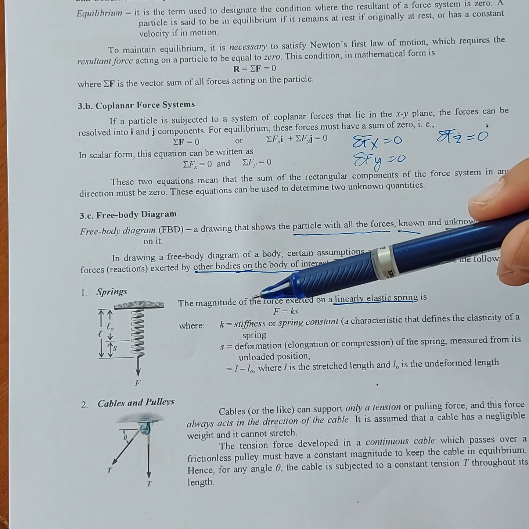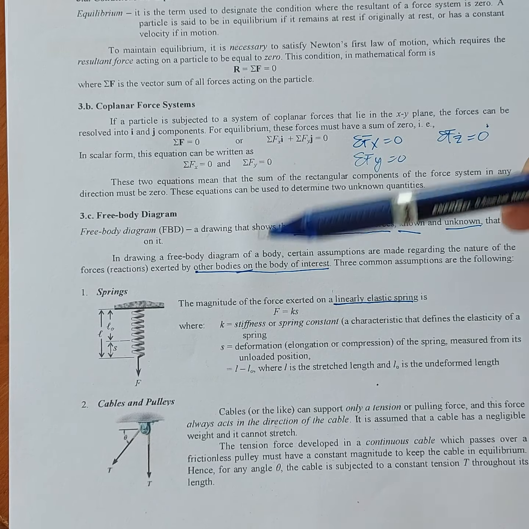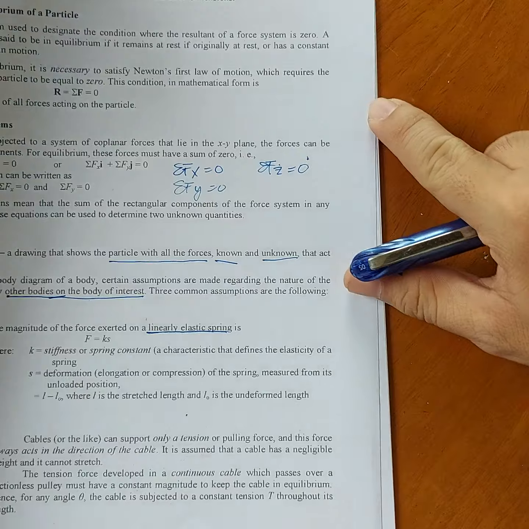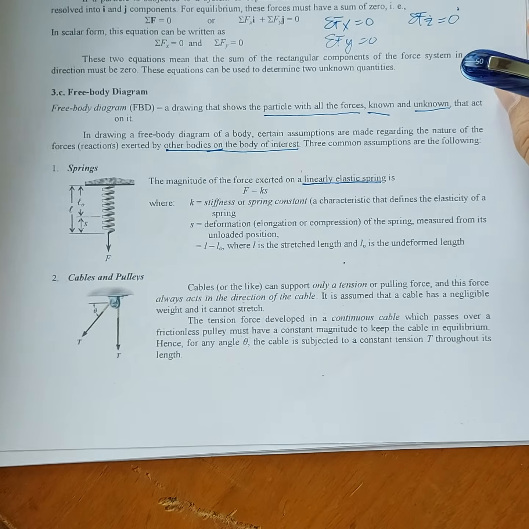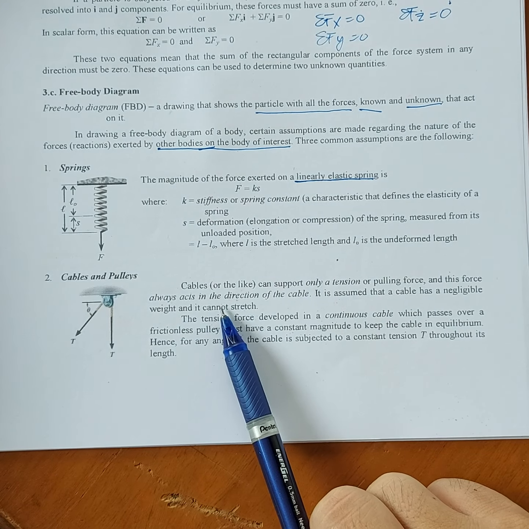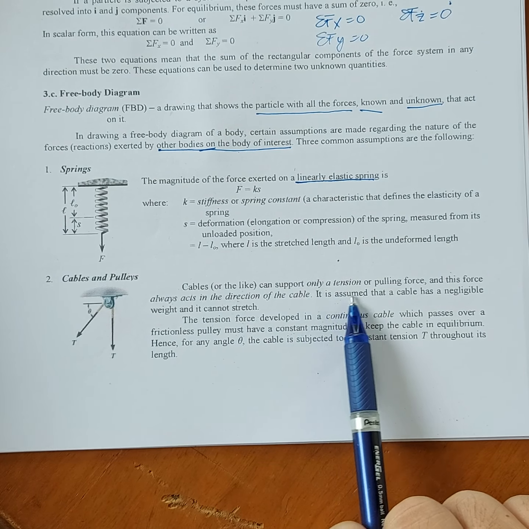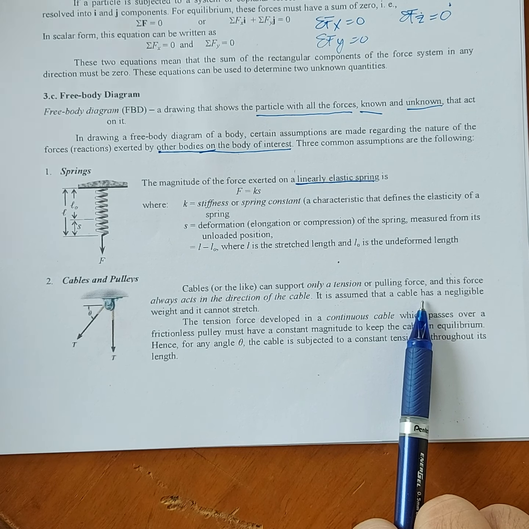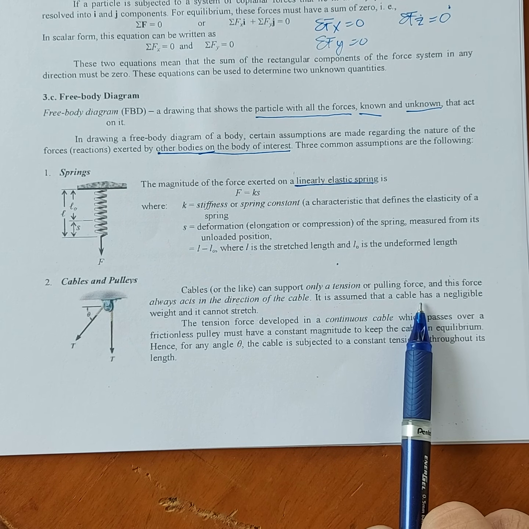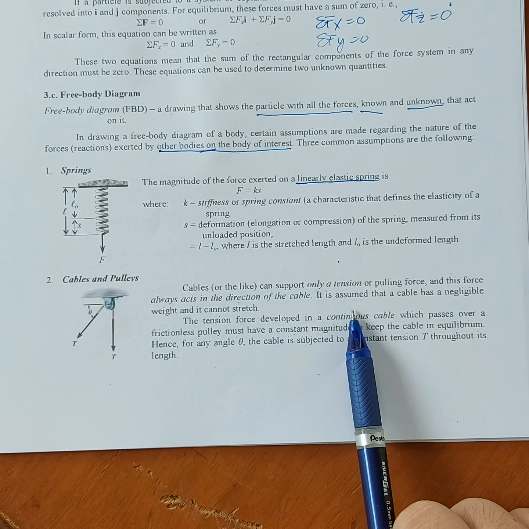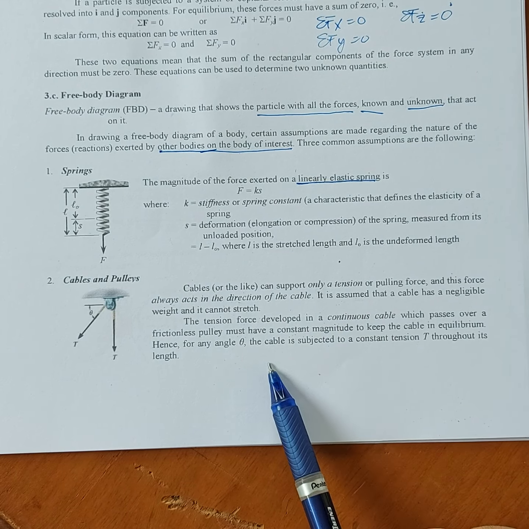So we'll have some examples later on. And then we also have cables and pulleys. Cables or the like can support only a tension or pulling force, and this force always acts in the direction of the cable. It is assumed that a cable has a negligible weight and it cannot stretch.